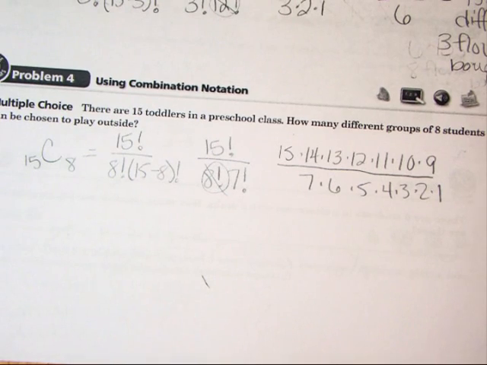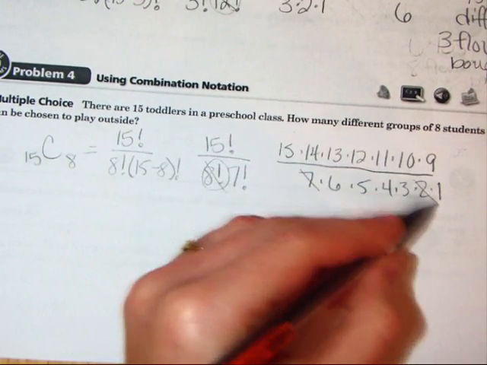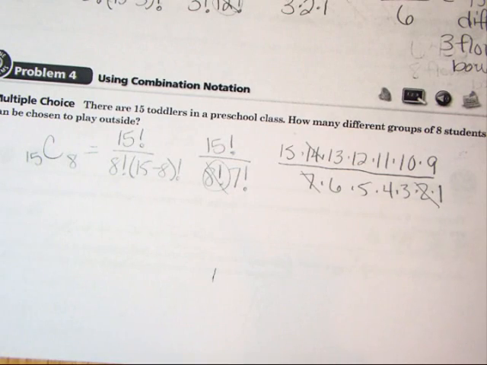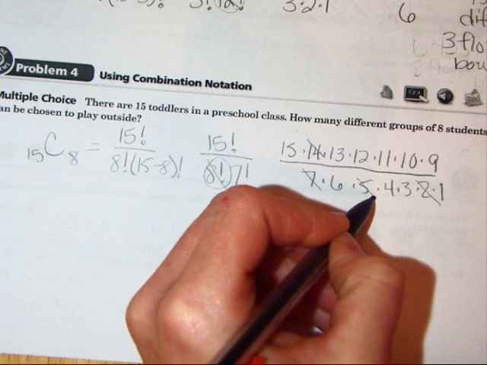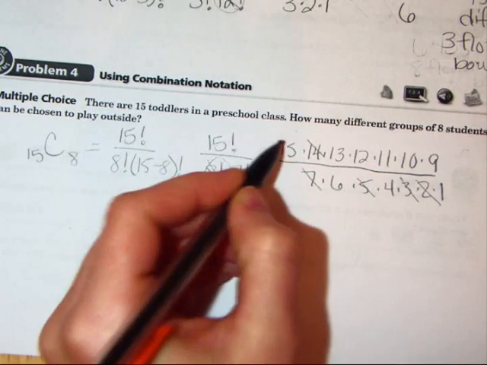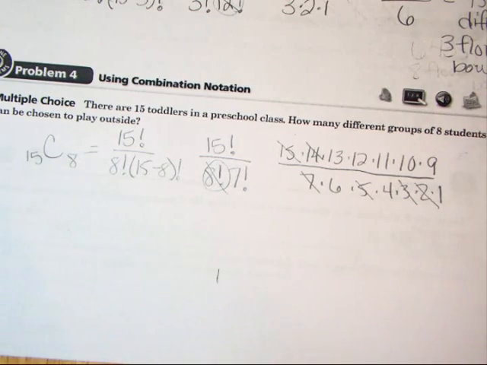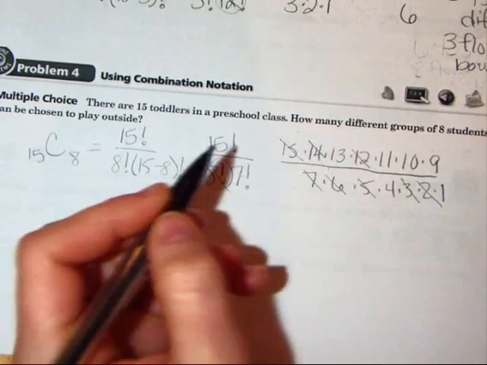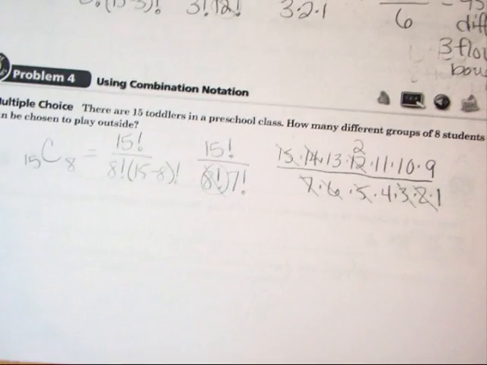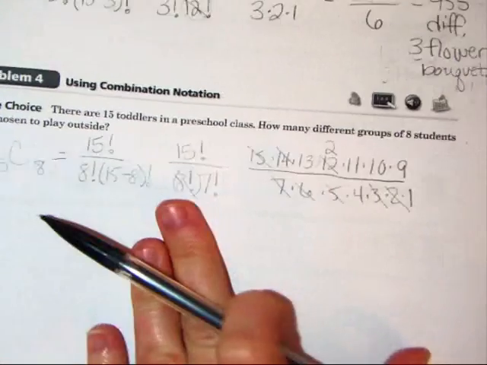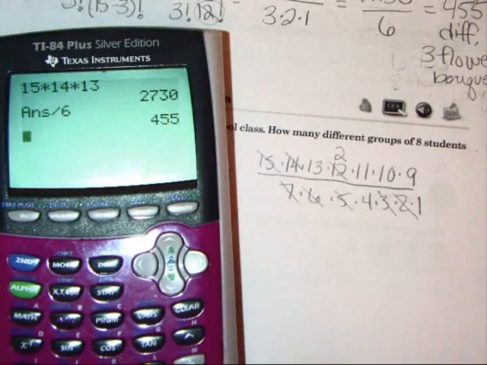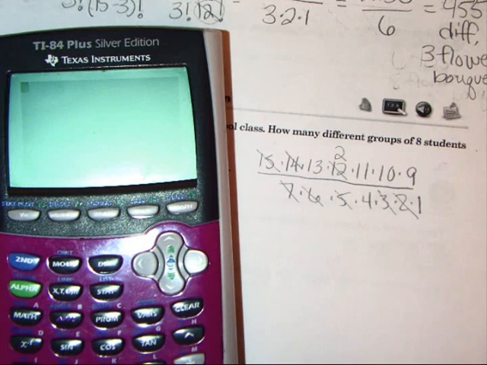Now let's cancel some items out. I know you know that 7 times 2 cancels with 14. How about 5 and 3 cancels with 15? You can even go as far as to cancel 6 with 12 and make 12 a 2. And you could keep going. You could cancel 4 and 2 and do all that. But let's just go ahead and multiply the numerators, what we have left. So I have 13 times 2 times 11 times 10 times 9.